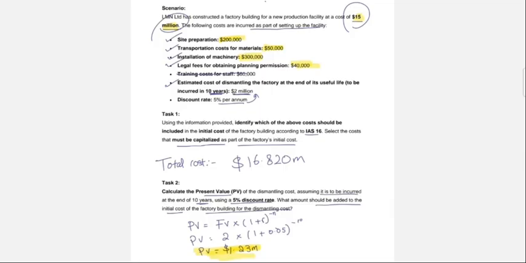It's very, very important because even though the company is going to pay 15 million to the supplier, you can see all of these costs that have to be capitalized as part of the asset in order to know the true cost of the asset and the property, plant, and equipment.